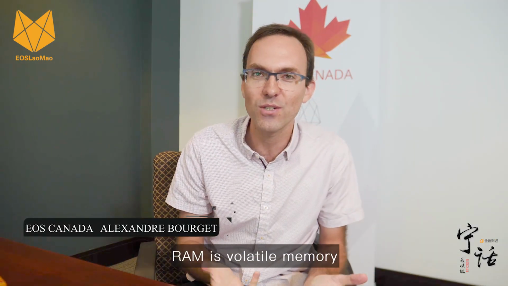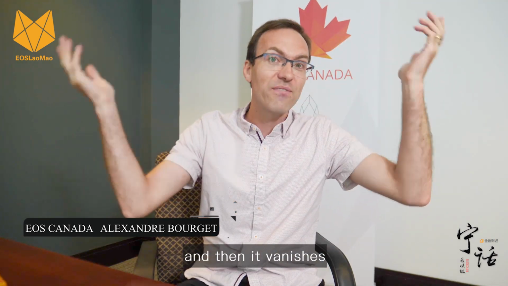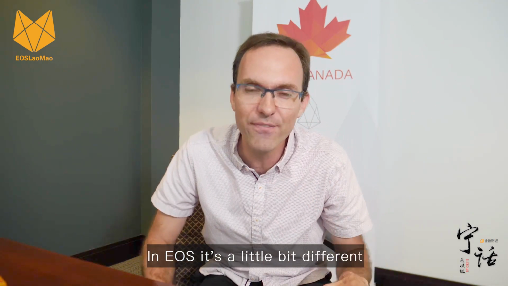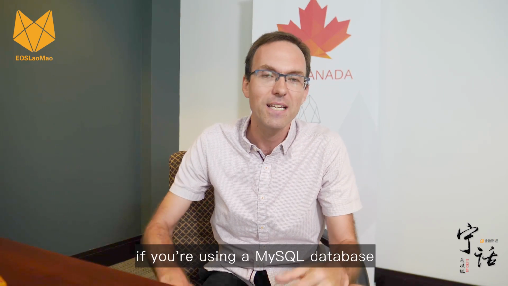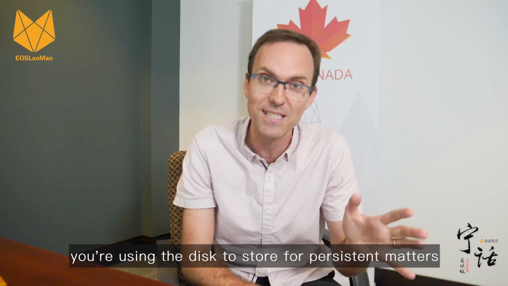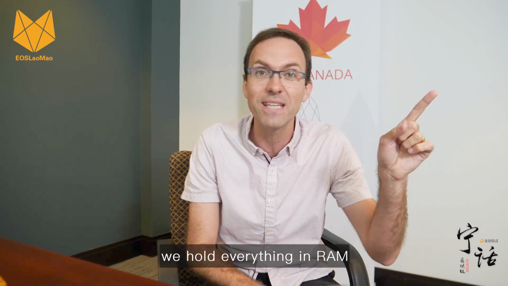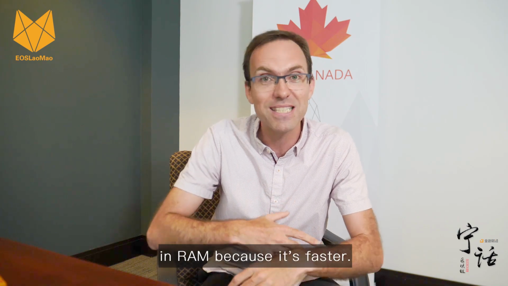For the whole world, RAM is volatile memory, something you store temporarily and then it vanishes. In EOS, it's a little bit different. We're using that as the main storage layer. You can imagine like if you're using a MySQL database, you're using the disk to store for persistent matters. But in EOS, we hold everything in RAM and it's for performance considerations. Today, Facebook stores also their MySQL database in RAM because it's faster.